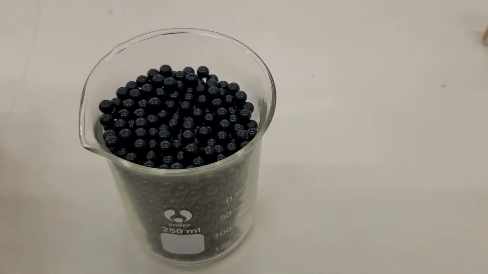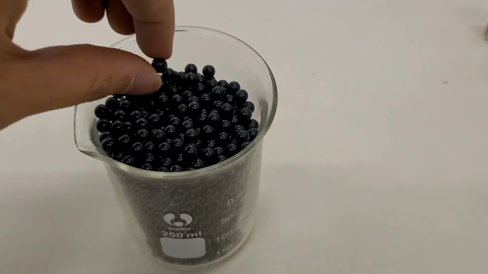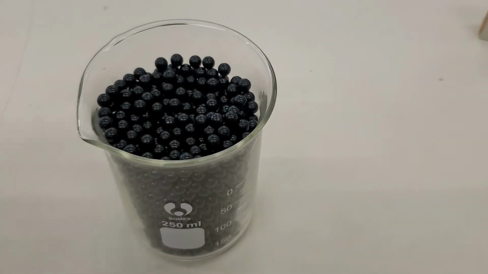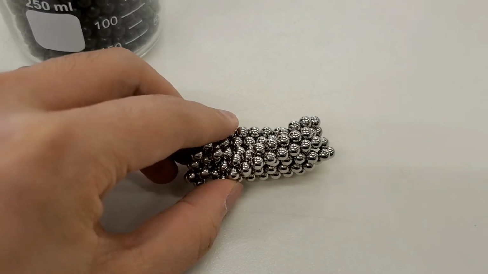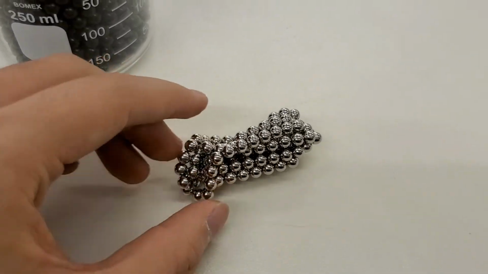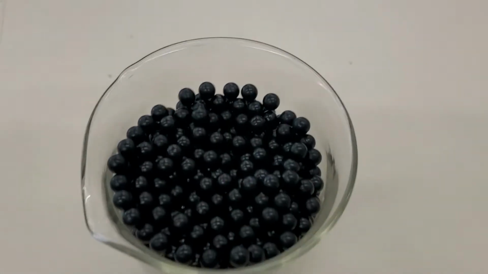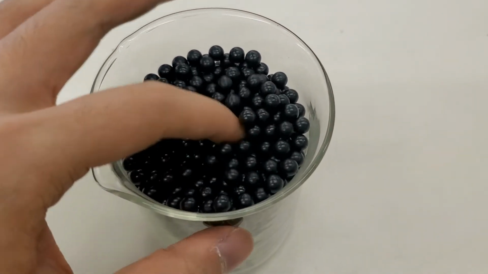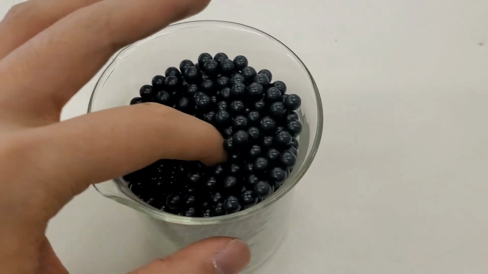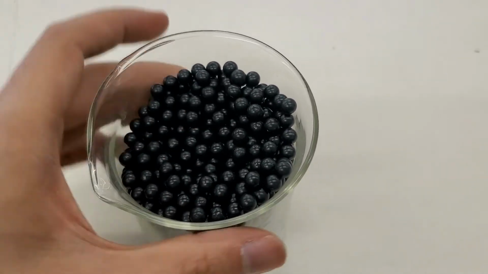You can see that these plastic beans are not sticking with each other. Compared to the magnetic balls, which stick together firmly and have fixed positions, the plastic beads are close together, but they do not have fixed positions, so they can move from one position to another easily.